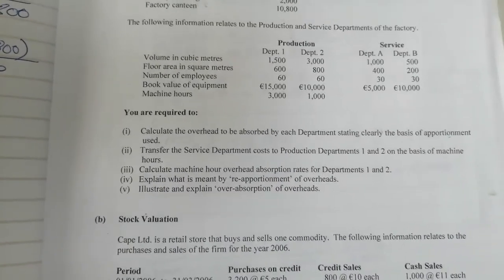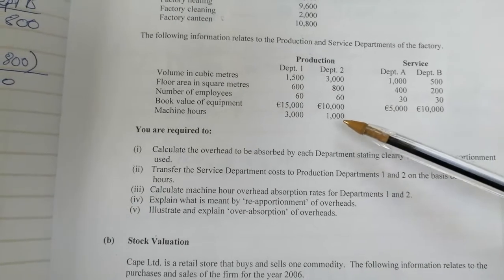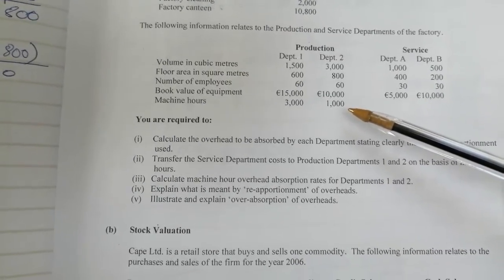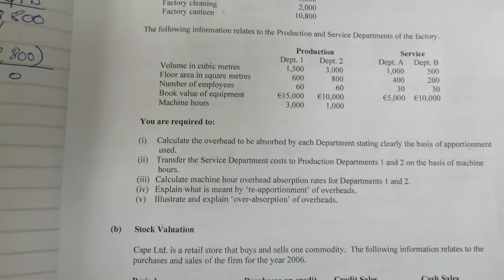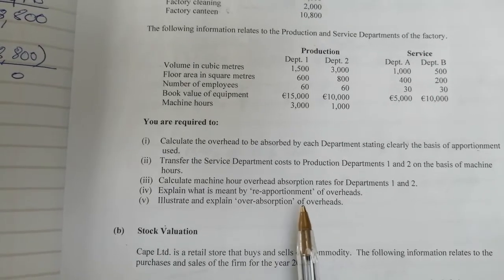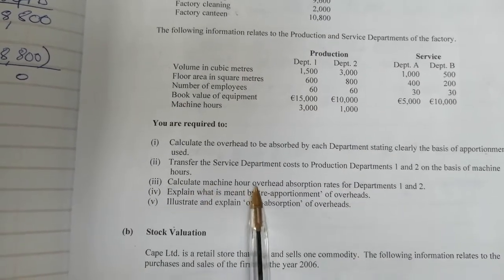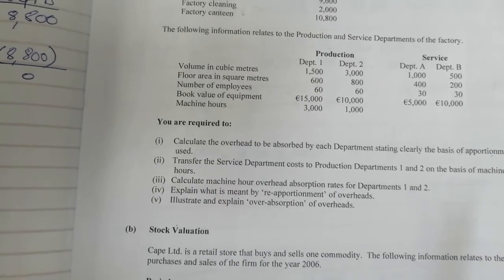I should mention one thing here as well, because you're going to be doing some more questions in a moment. In some of the solutions you see, they don't use the dominant activity to calculate their overhead absorption rates. So in some questions, they'll have machine hours and labour hours, and they'll just say calculate an appropriate overhead absorption rate. They won't tell you to use the machine hours or the labour hours.